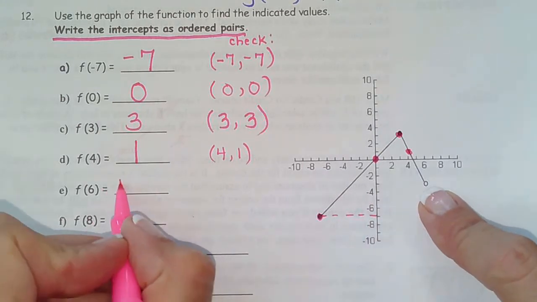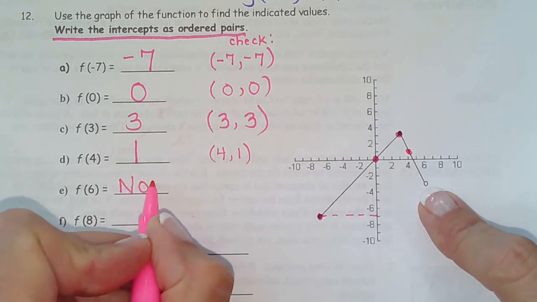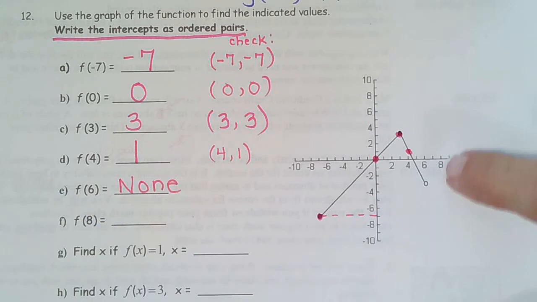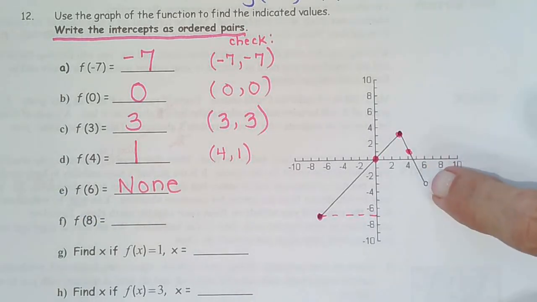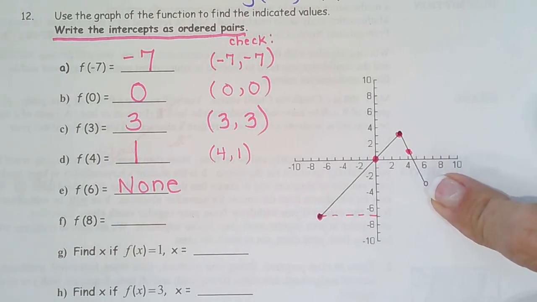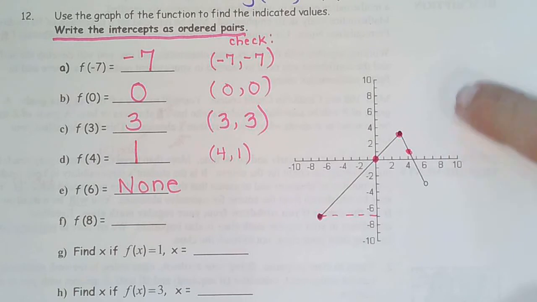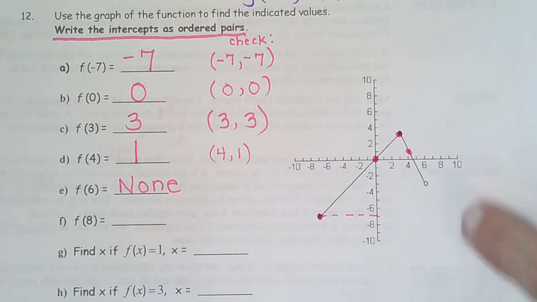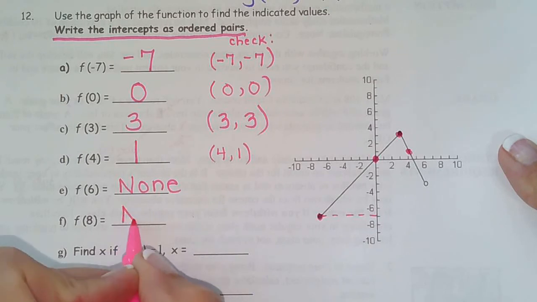So guess what we write here? None. There's no value at 6 because that's an open circle. That means it's a hole on the graph, and there's no Y value to go with 6. 8, same thing. Go up and down at 8, and you can see there's no value on the graph. So 8 is also a none.